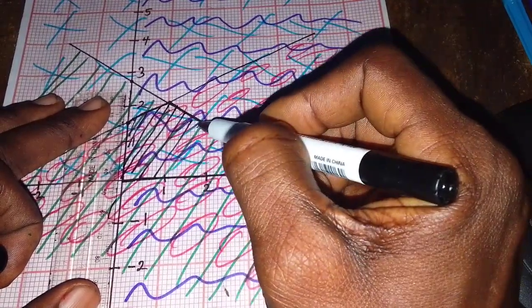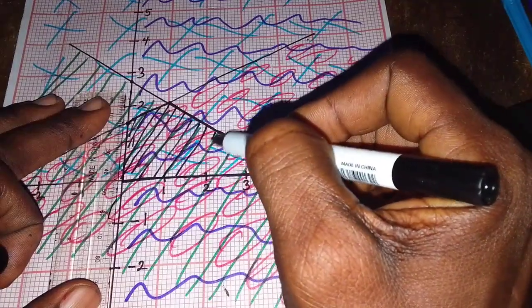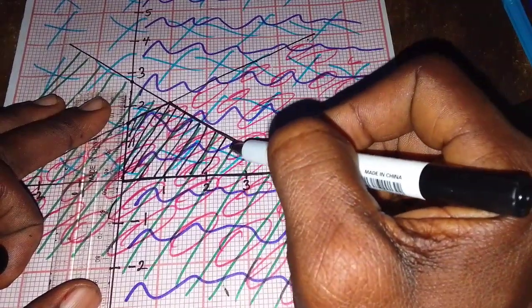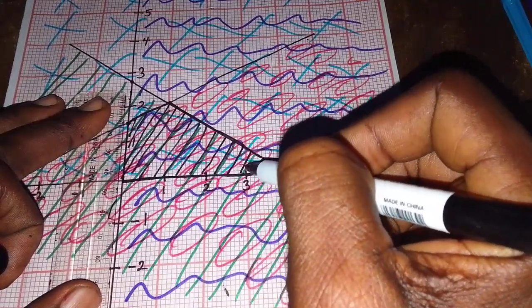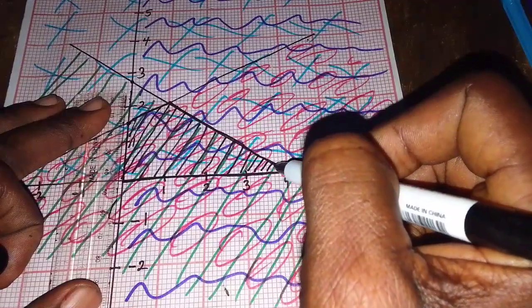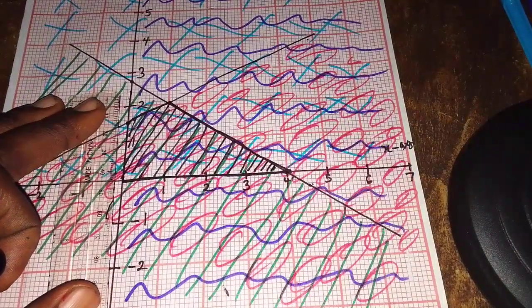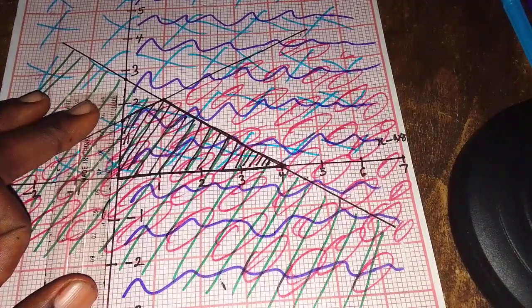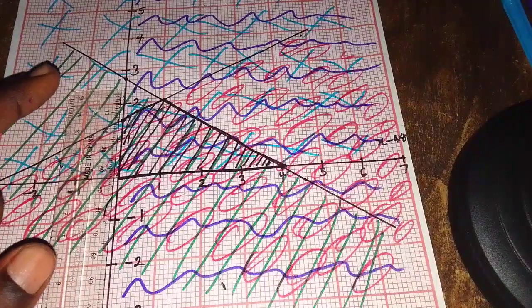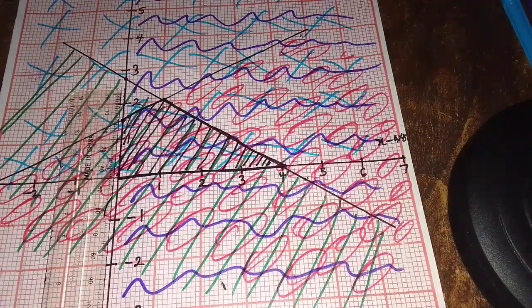But because this method is going to look very clumsy, if you shade it like this, it will be difficult for you to get your solution. So it's the reason why, if you are given this type of question, you must learn to work abstractly.